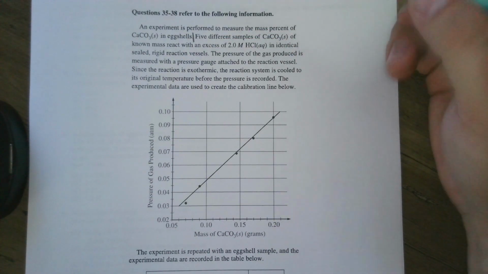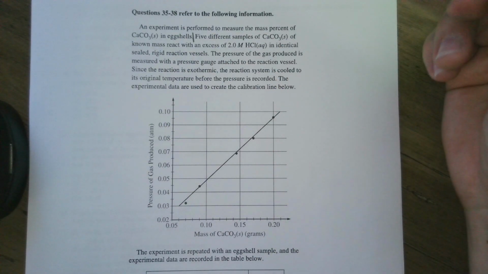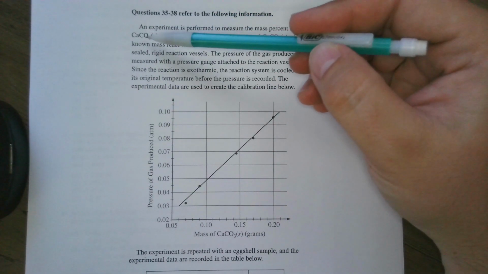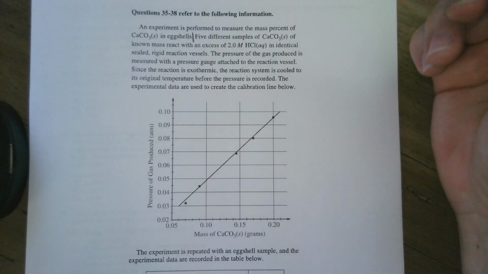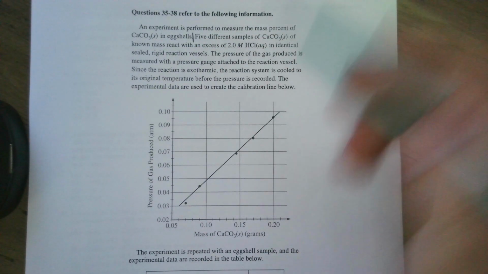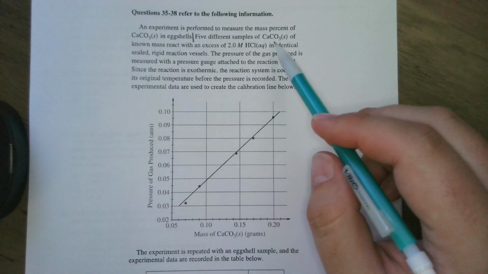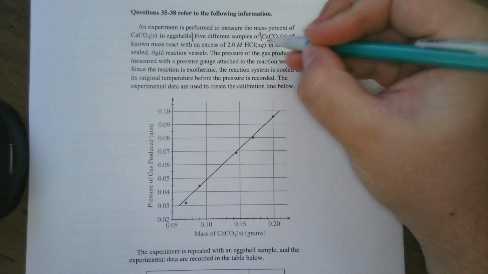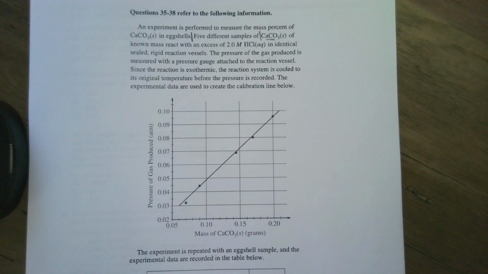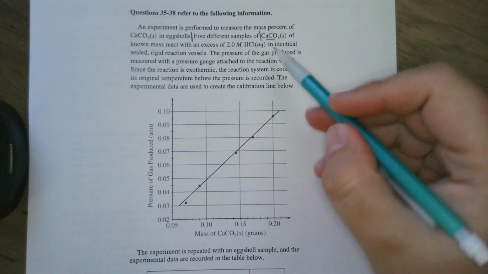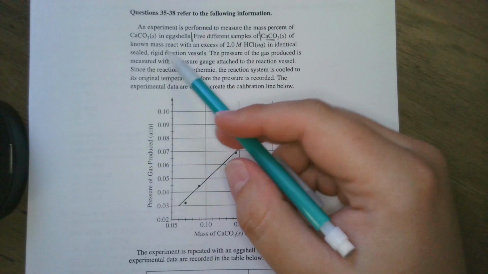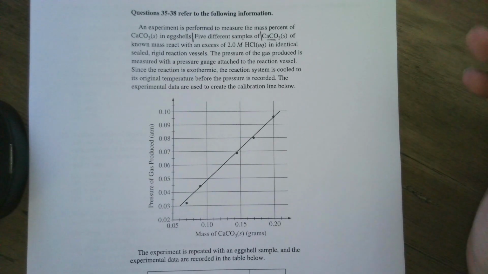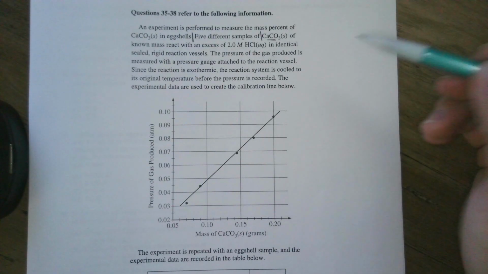So an eggshell has some of this chemical in it, but there's also plenty of other things. On average, an eggshell might be between 60 and 90% calcium carbonate. Okay. So what they did was they took 5 different samples of just CaCO3. So they're not talking about eggshells, they're just talking about this chemical. This is separate. They took some CaCO3 of a known mass and reacted it with hydrochloric acid in some containers, and that produced a little bit of gas.